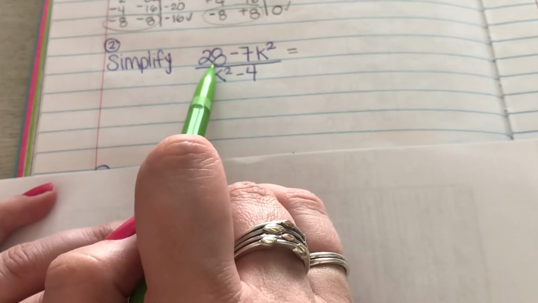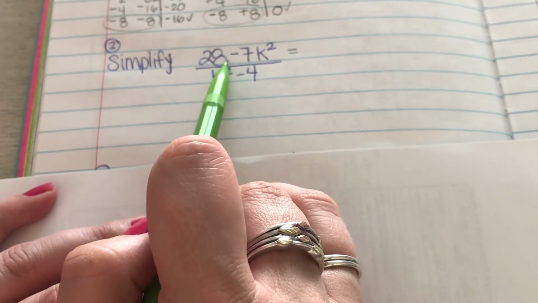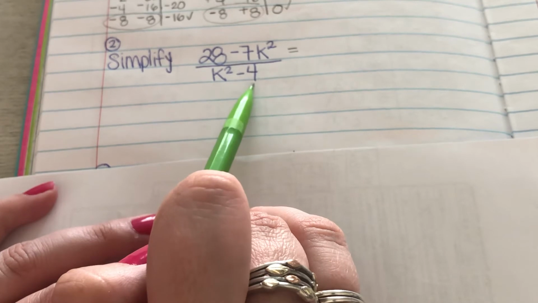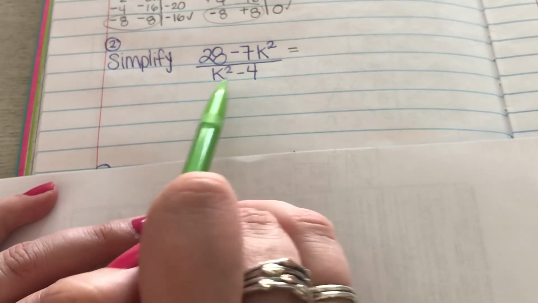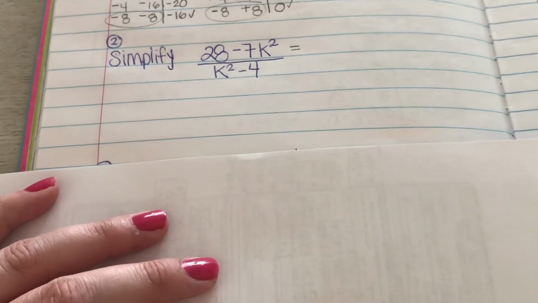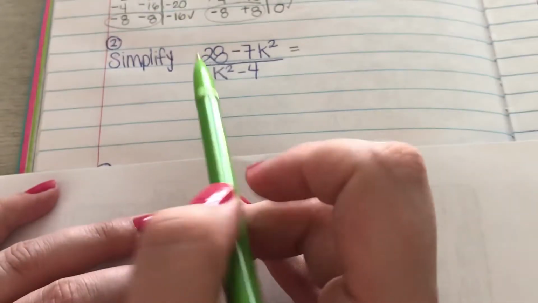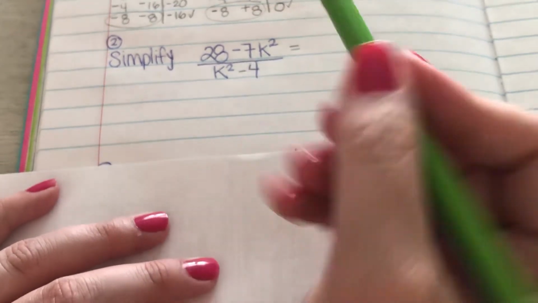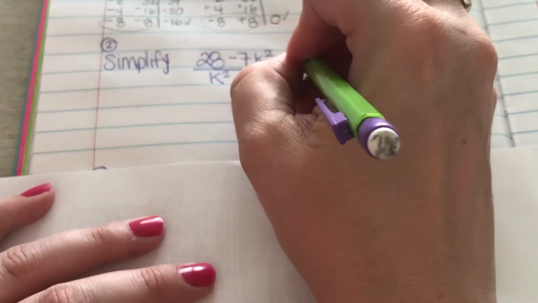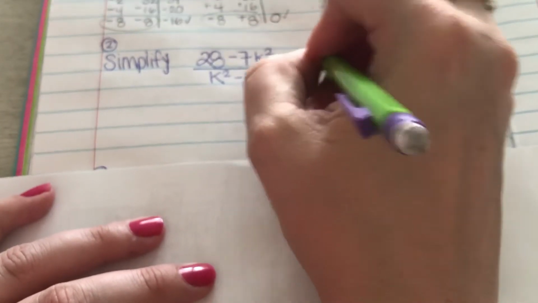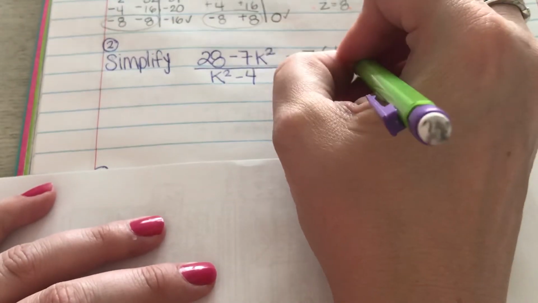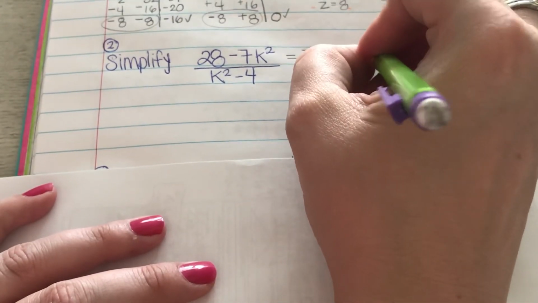I know that 28 is not a perfect square, and I know that 4 is. So I already know how to factor the bottom, but I'm going to show you with the factor tree. But I think 7 goes into 28. So I'm going to try taking 7 out, which leaves me 28 divided by 7, 4 minus k squared.